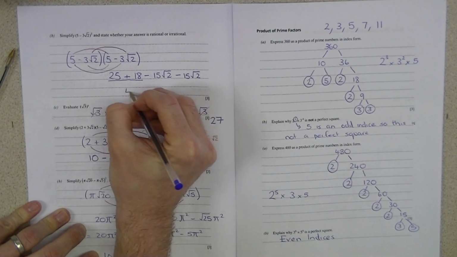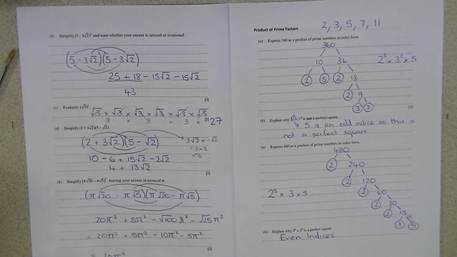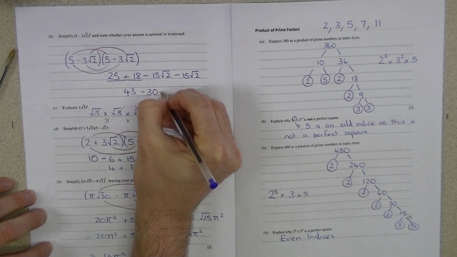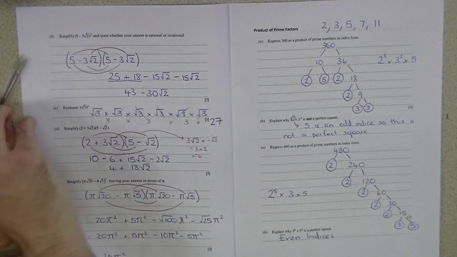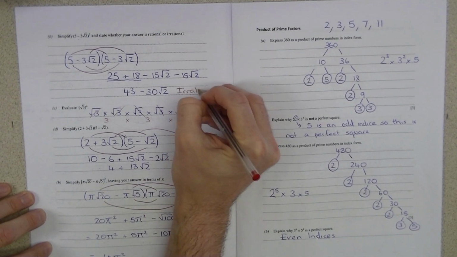Add my integers, 25 plus 18 is 43. Now the surds can quite often go wrong because they're both negative, but think about it. Minus 15x, start at minus 15, think about that number line. Take away another 15, okay? And you go down to minus 30 of those. And we've still got the surd in the answer, so it is irrational.